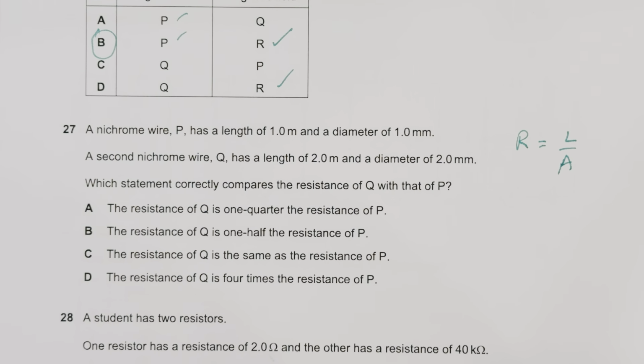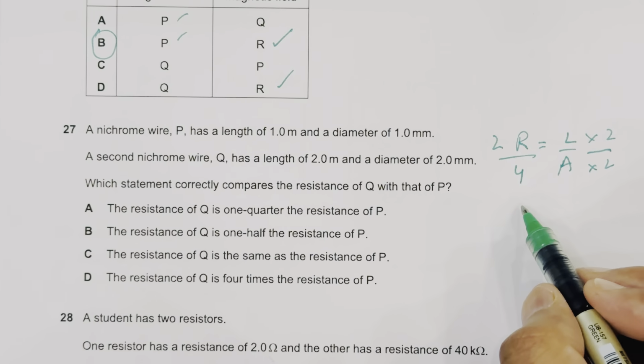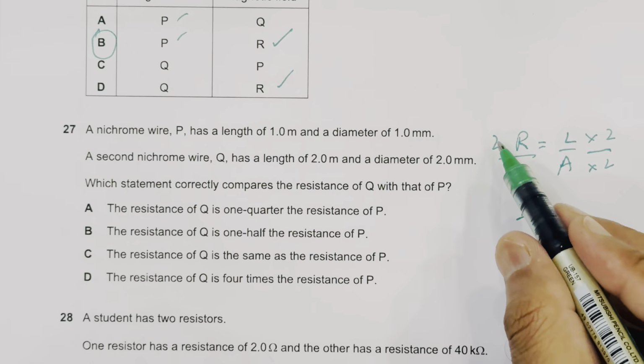and we know that if the length of the wire is doubled, the resistance would be doubled, and if the area is four times, the resistance would be 1 by 4. So we're going to cancel that. We can see that it would be left with 1 by 2, so there would be half of the resistance.